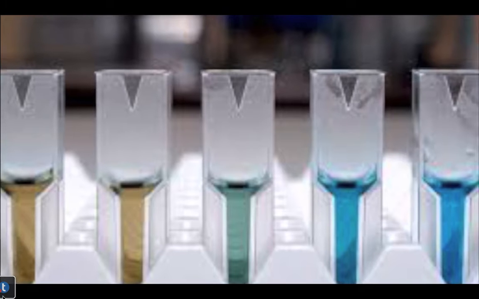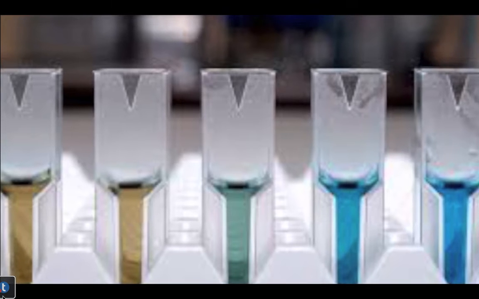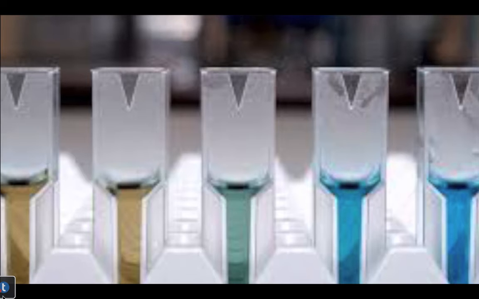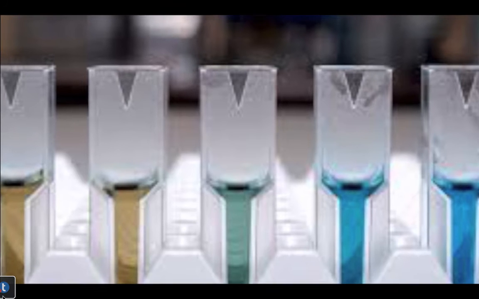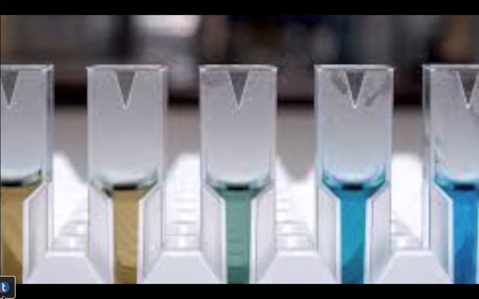The dyes form non-covalent bonds with the protein's carboxyl group by van der Waals forces and also electrostatic interactions with the protein's amino group. This test can measure protein quantities as little as 1 to 20 micrograms.